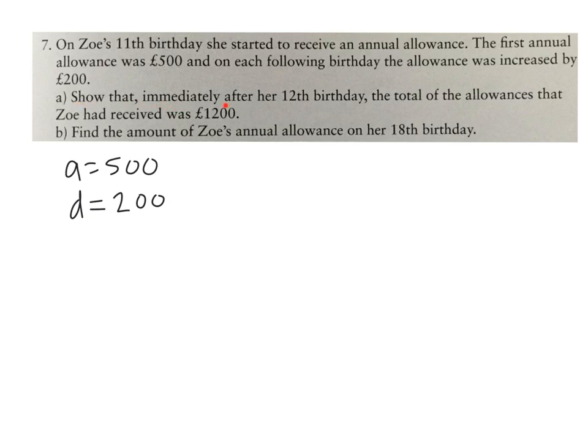Show that immediately after her 12th birthday, the total of the allowances that Zoe had received was 1200. Well, after her 12th birthday, that would be S2, the sum of the first two terms. Now you could do the formula out, but I'm sure the first time she got 500, and the next time she'd get 200 more than that, which is 700, and that gives you 1200.